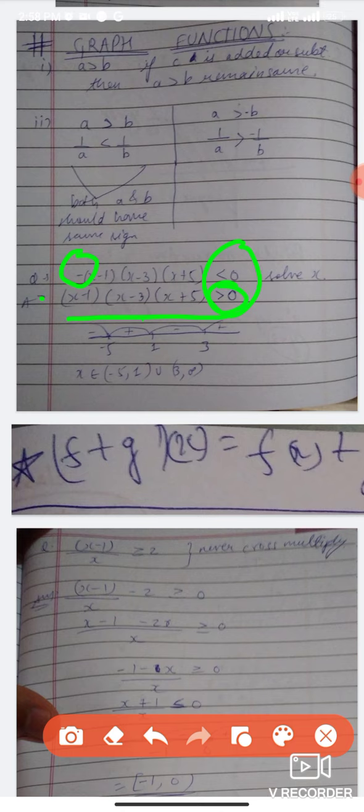So what we get, the value of x from here, is x equal to 1, 3 and minus 5. Let us plot these numbers on the number line: minus 5, 1 and 3. Let us make this loop, and from the right side start writing plus, then minus, then plus, then minus.